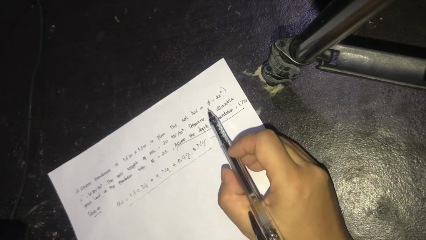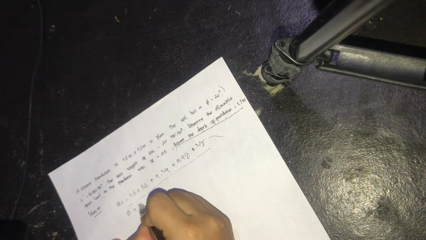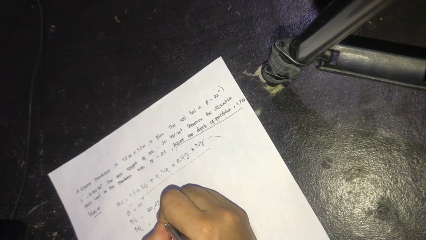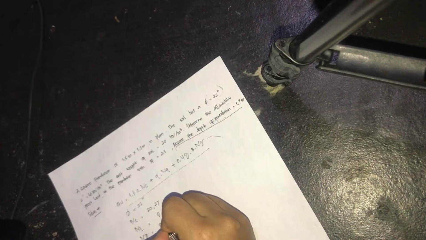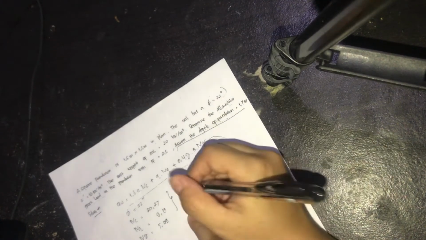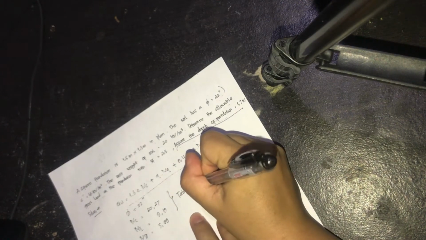In this question, it said that the friction angle equals 22 degrees. So for friction angle 22 degrees, Nc equals 22.27, and Nq equals 9.19, and N gamma is 5.09. All these parameters you can find in the Terzaghi table.